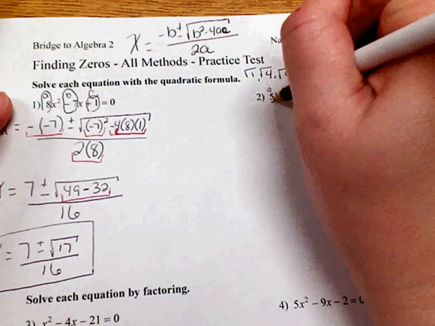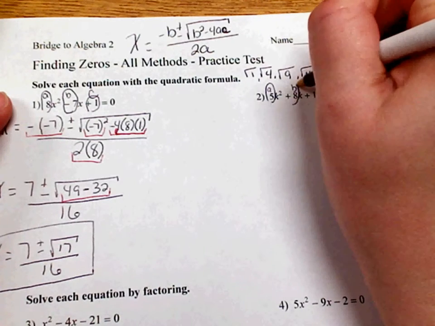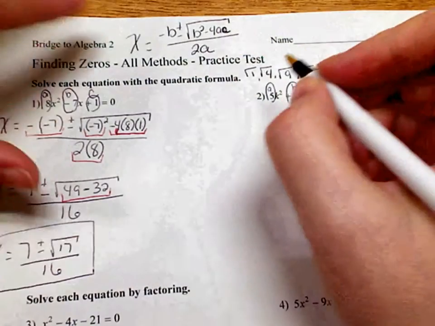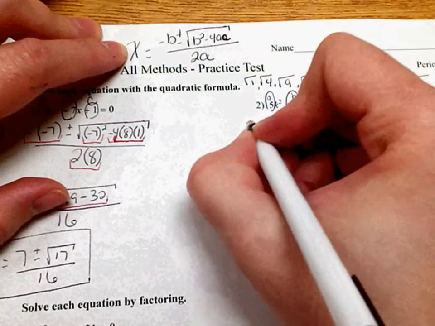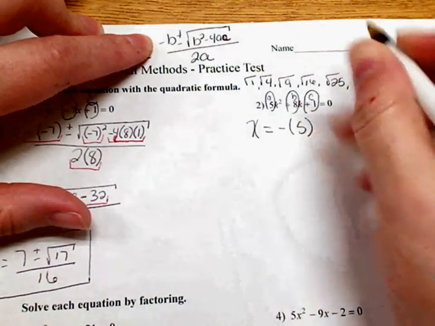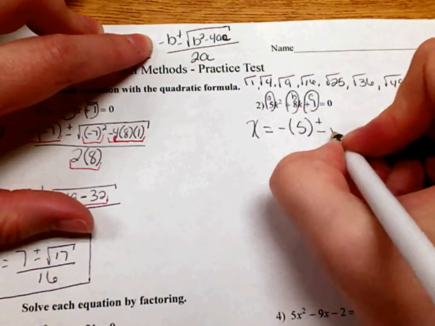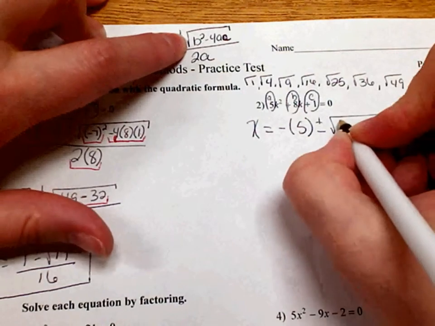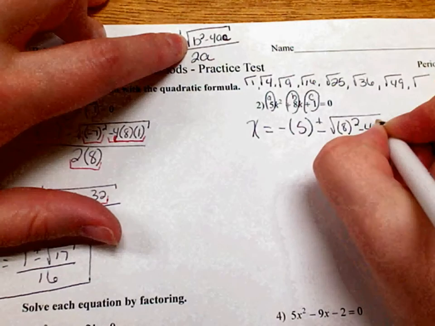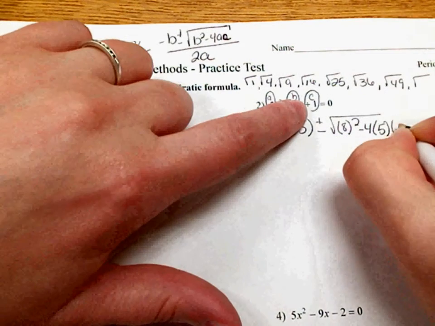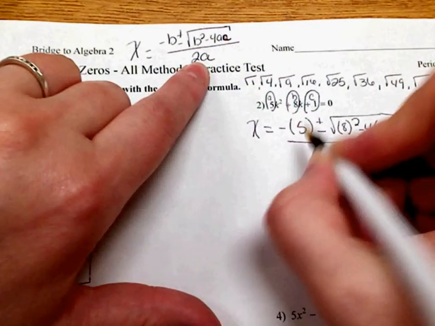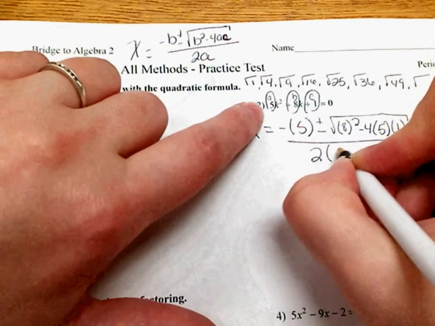A is 5, B is a positive 8, and C is a positive 1. So we're going to use our formula again. X equals negative 5 plus or minus the square root of 8, that was B, squared, minus 4, and then our A is 5, and our C is 1. And that's all over 2A.